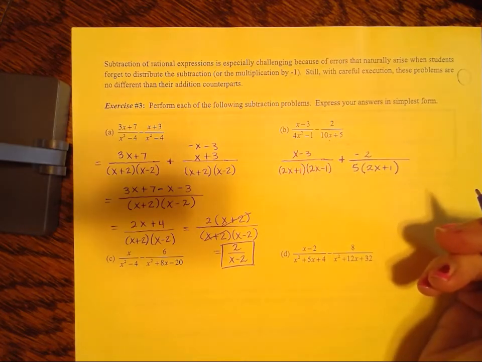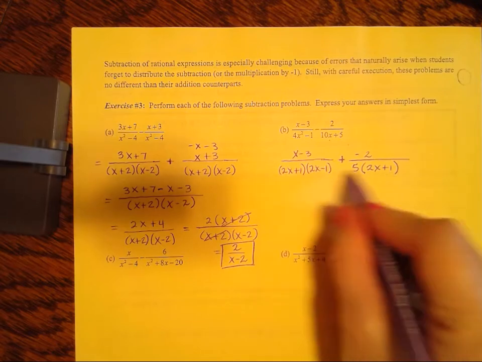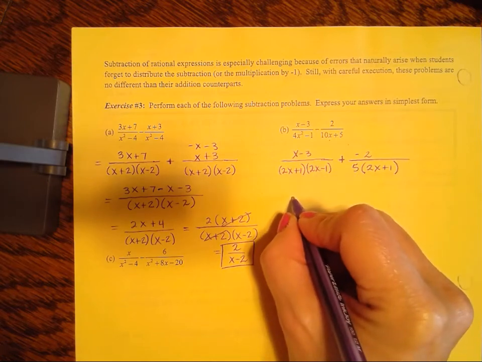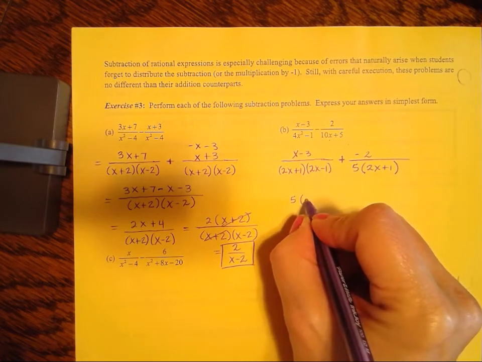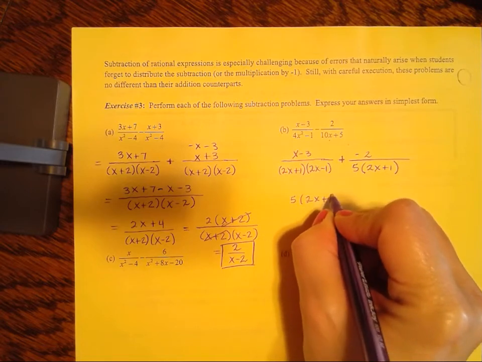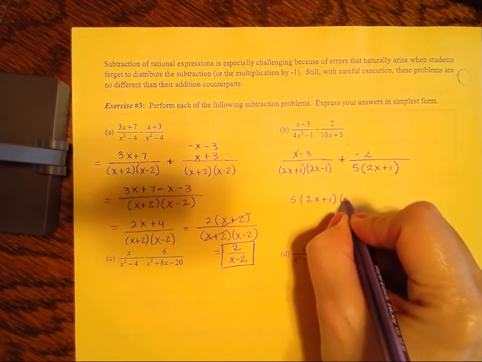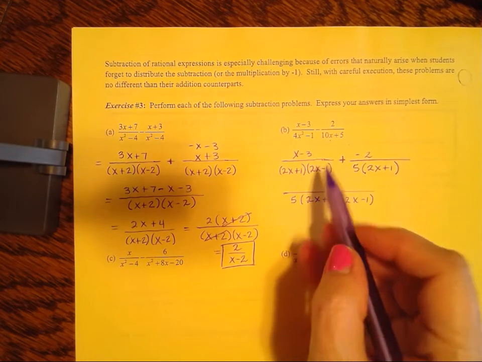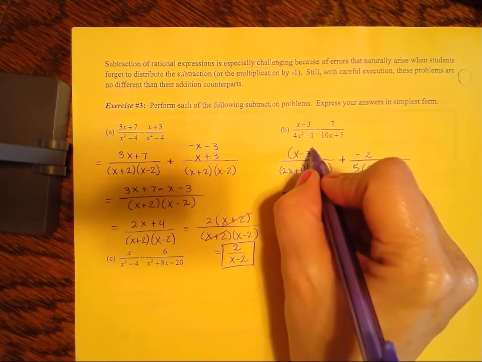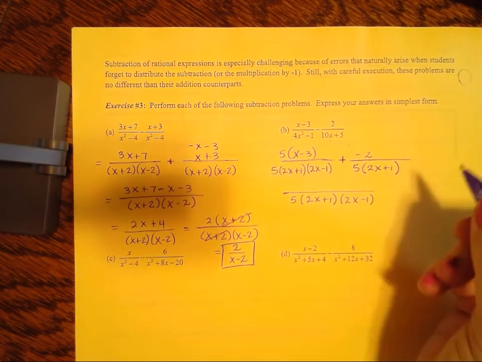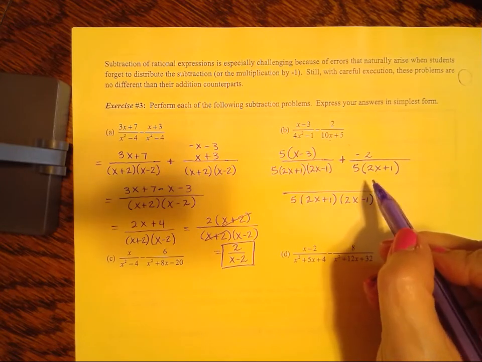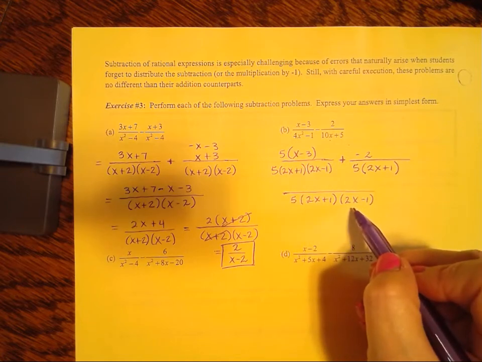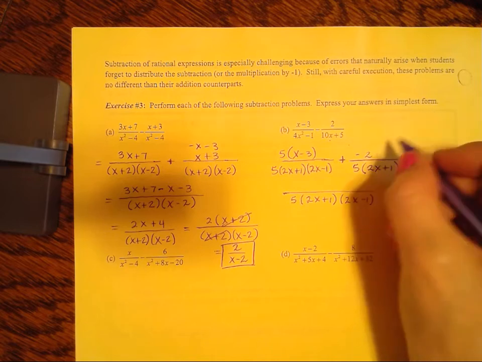Now we need to determine our common denominator. So we need one of each of these factors in the denominator. We need a 5, we need a 2x plus 1, and we need a 2x minus 1. Now to get this denominator from this, we got to multiply top and bottom by 5. To get this denominator to look like this denominator, we got to multiply top and bottom by 2x minus 1.